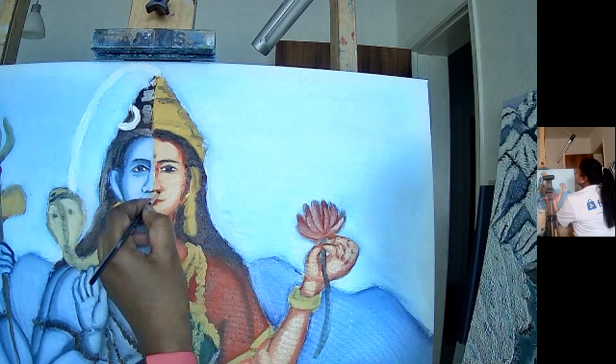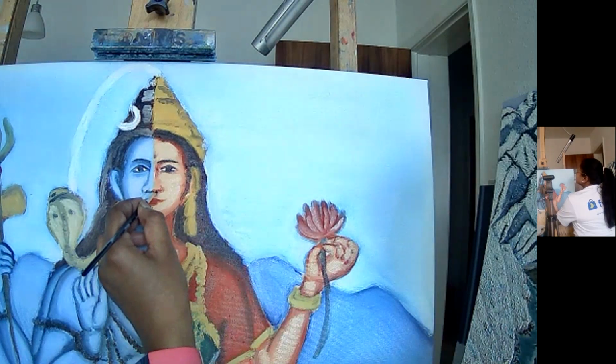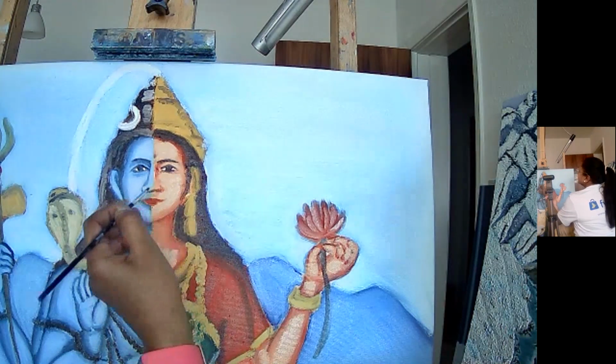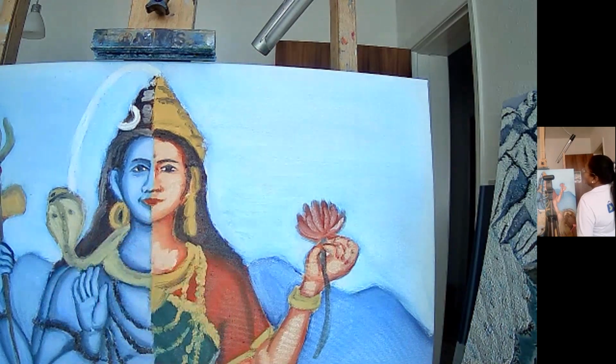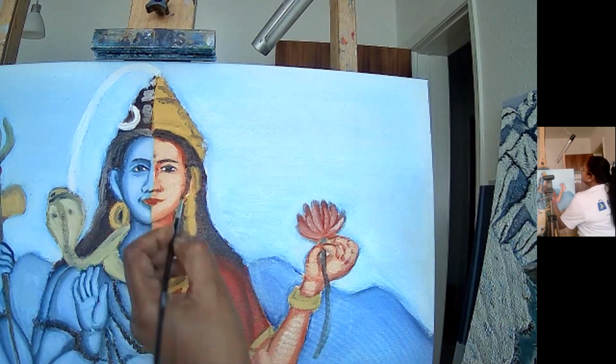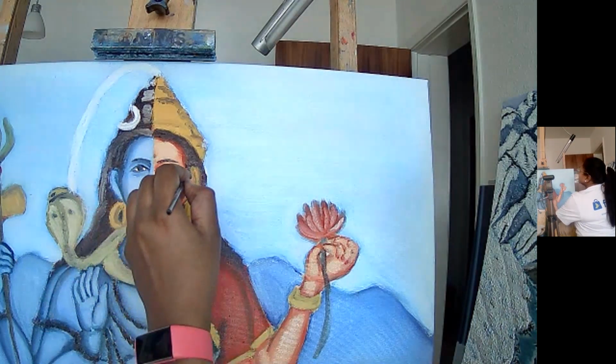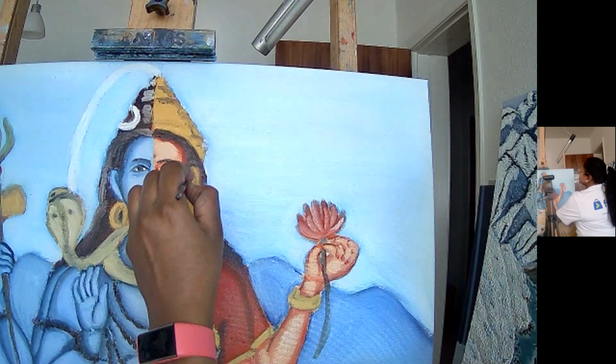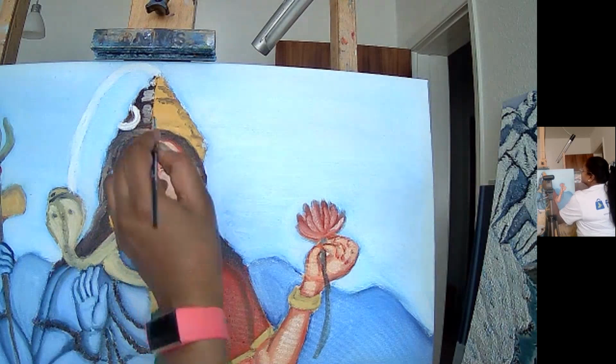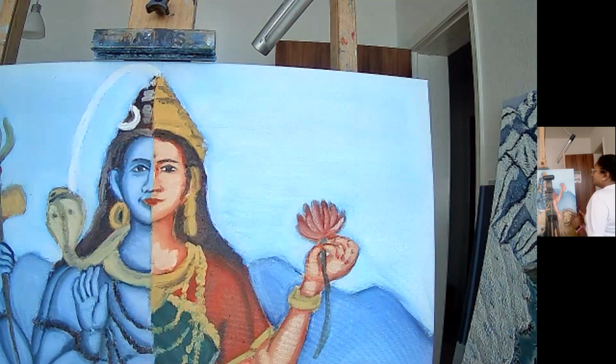And I want to use this for the nostrils as well to mark ever so lightly, leave it there. And what else? On this side, I just want to do a little bit of the hair. We will come back to the hair in a short while. We will focus on the skin tone first.